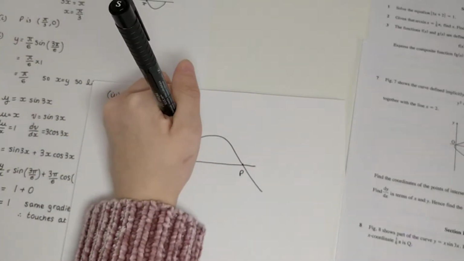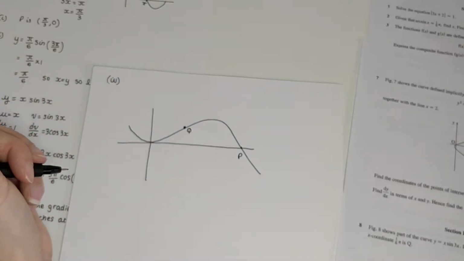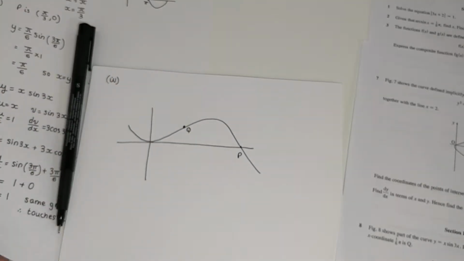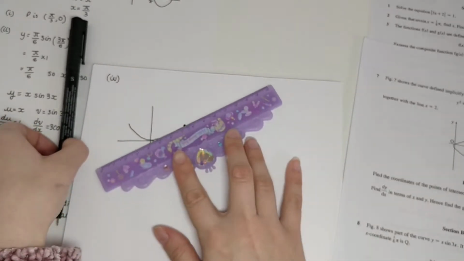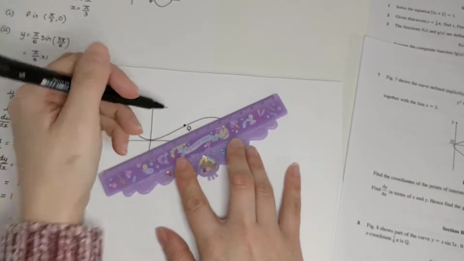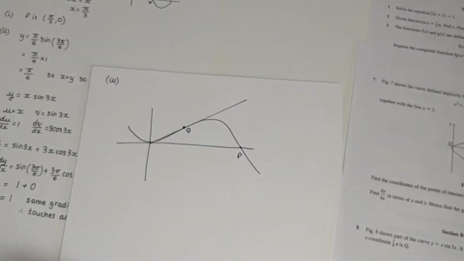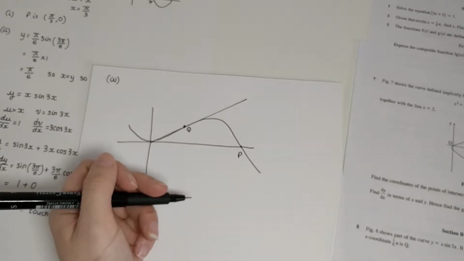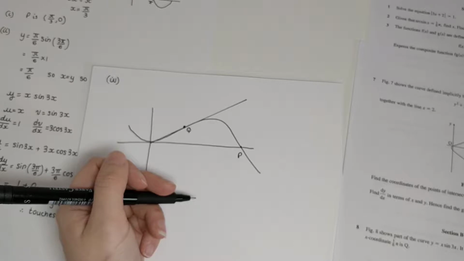That's a terrible picture. Okay, let's draw the line y equals x. Okay, so area of the region bounded by the curve and the line y equals x.